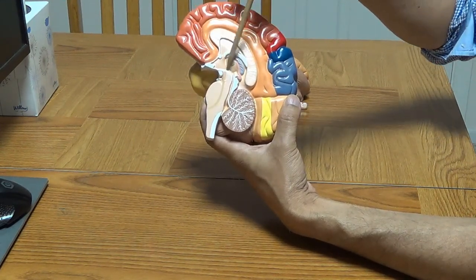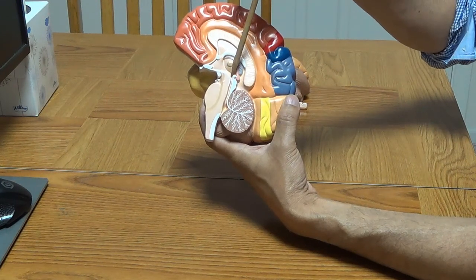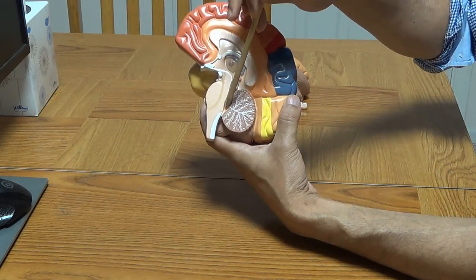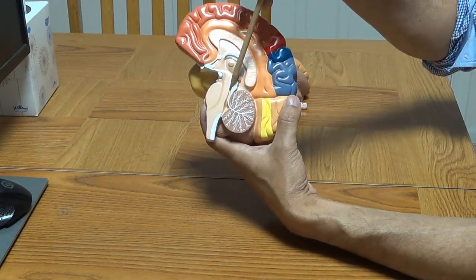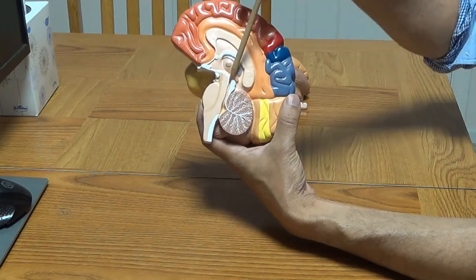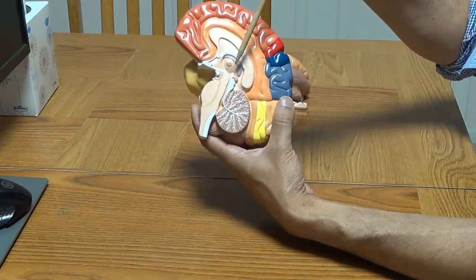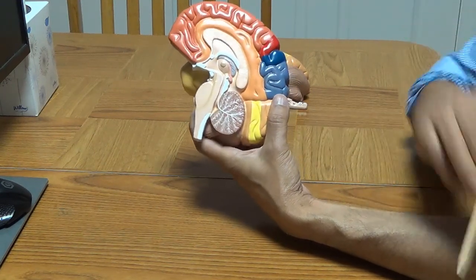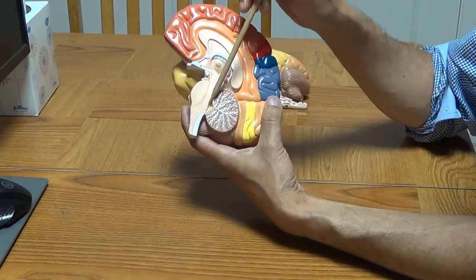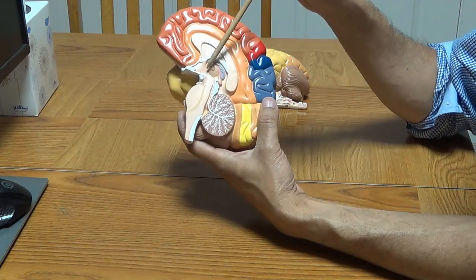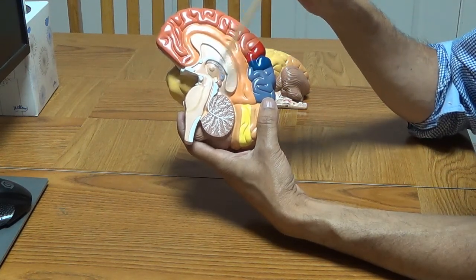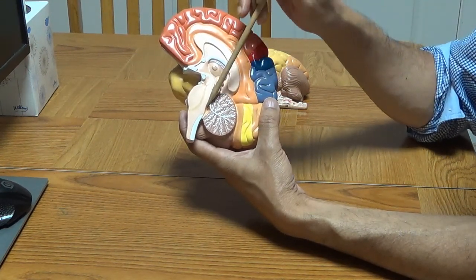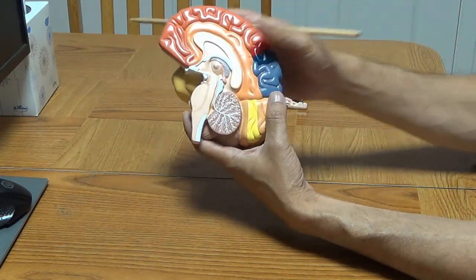And from the third ventricle, the fluid can go to the fourth ventricle here through this passage, and this is called the cerebral aqueduct. This long channel is called the cerebral aqueduct. So fluid can go from the third to the fourth via the cerebral aqueduct.